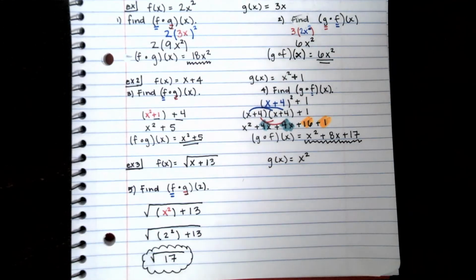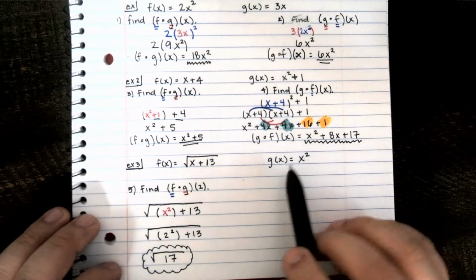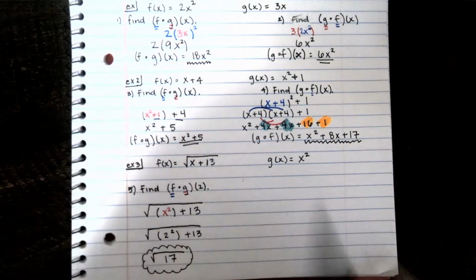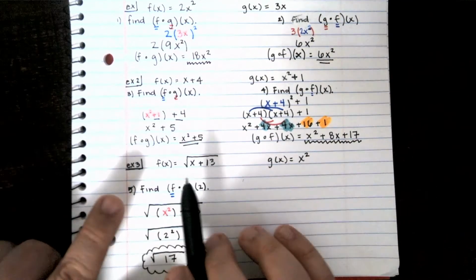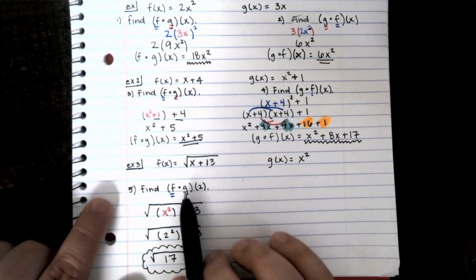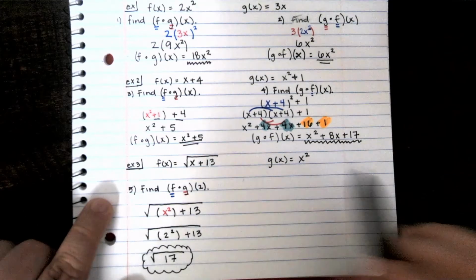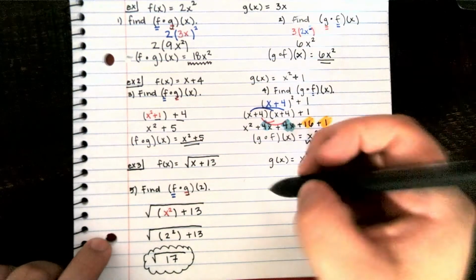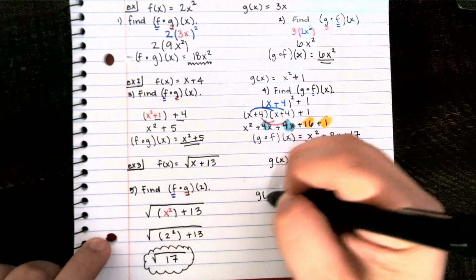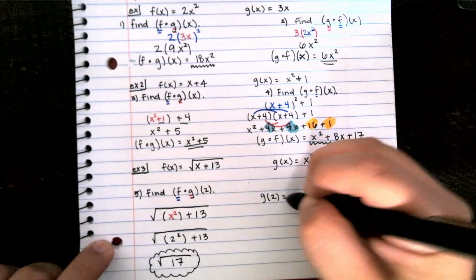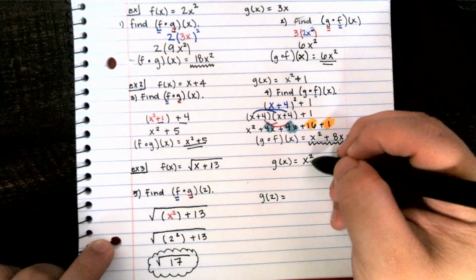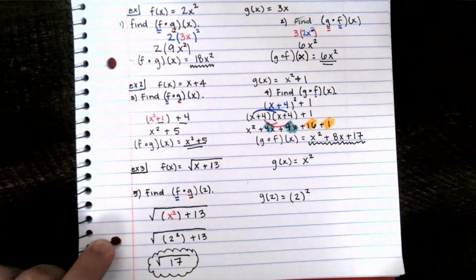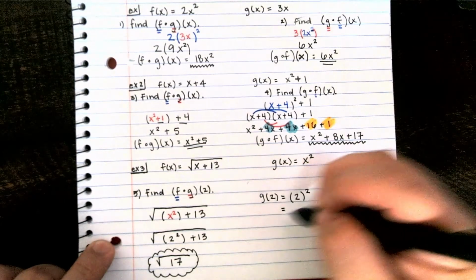And you could have done it the other way, where you plug in 2 into the g first, and then whatever answer you get, you plug it into f. But you still always plug in to g first. So if I want to do it that way and I don't want to do all this composition stuff, you could just do, well, let's figure out what g of 2 is. If I do g of 2, that means I'm taking the x off and I'm putting a 2 there. So 2 squared. So that answer is 4.